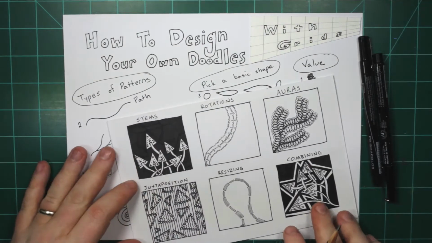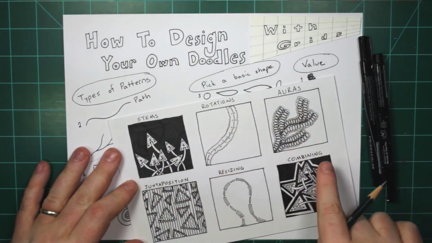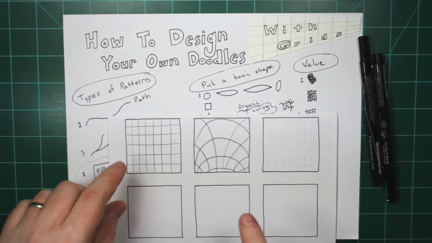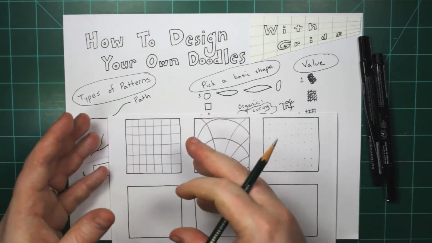Another thing to remember is that you can still use stems, rotations, auras, combining, resizing, juxtaposition, any of our other tools in the patterns that you put into the grid.